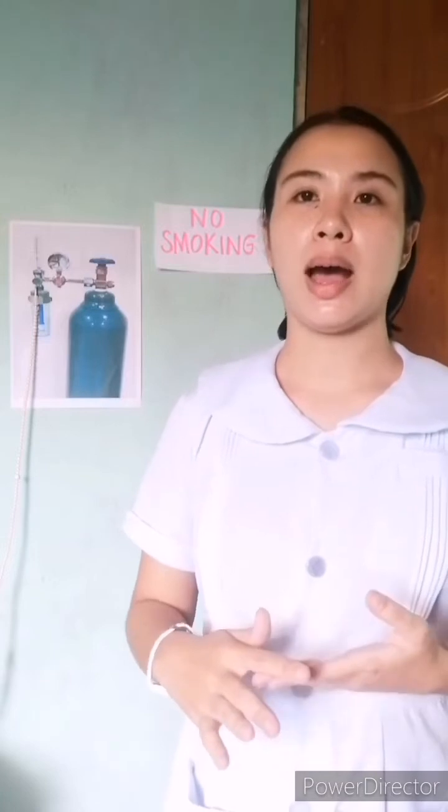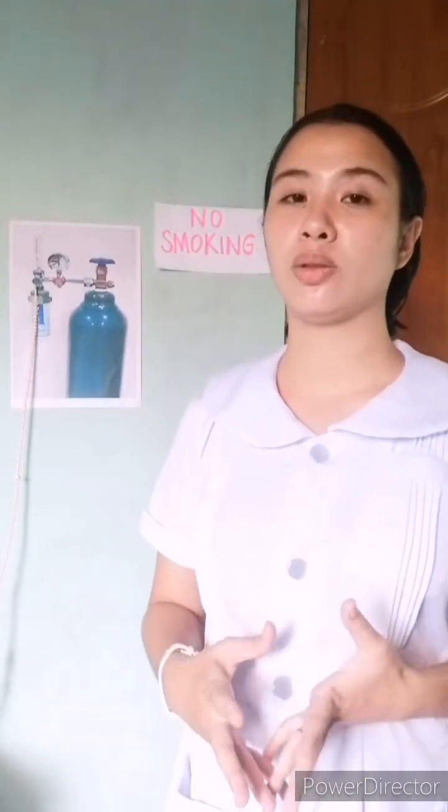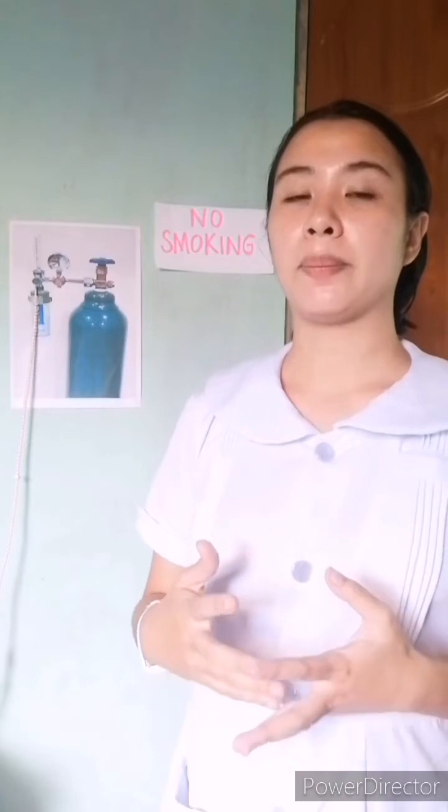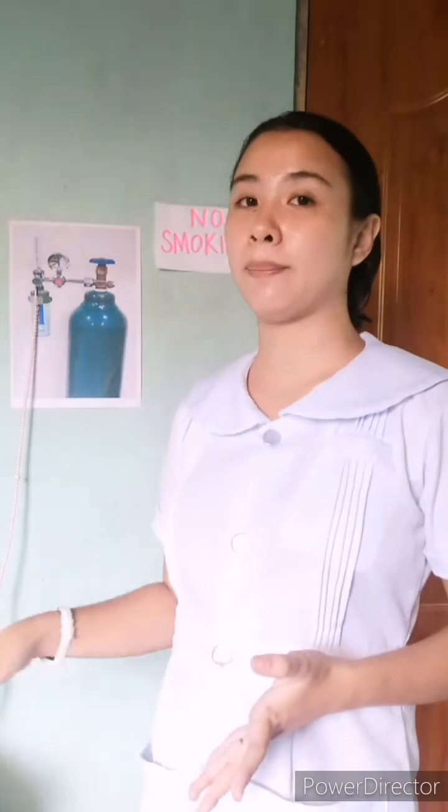So let's assume that our patient has chronic obstructive pulmonary disease, or COPD. It causes the patient to have difficulty breathing. So the doctor will administer an oxygen mask to the patient to get the oxygen needed by the body. I'm going to show you how to put an oxygen mask on the patient.